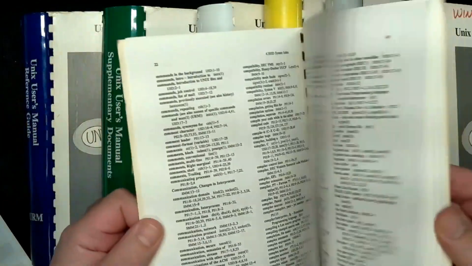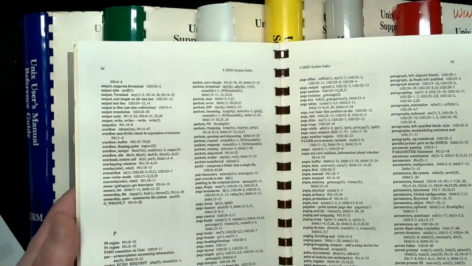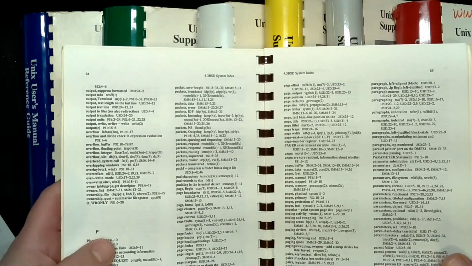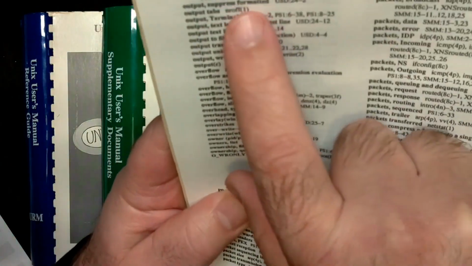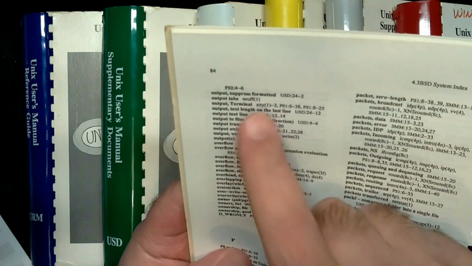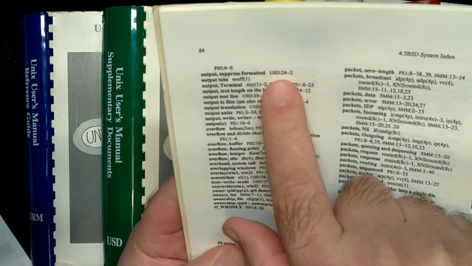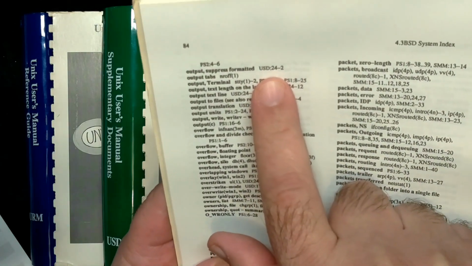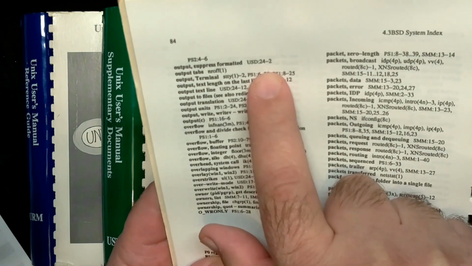So you don't have to know in advance which book has the item you're looking for in there, and you can find out whatever. Your output tabs are described in NROFF in section 1 of the manual. This suppresses formatted output in Unix supplementary documents, section 24, page 2.